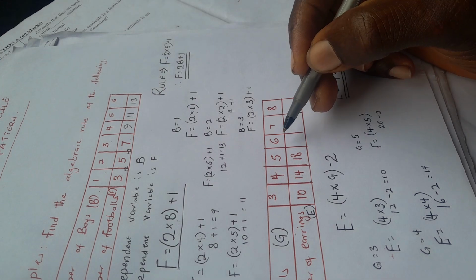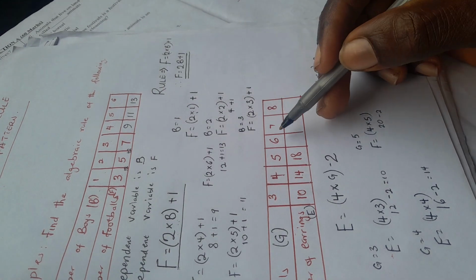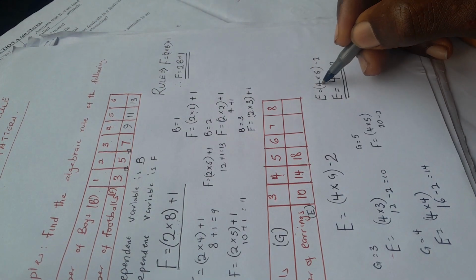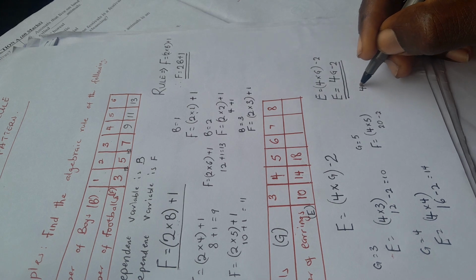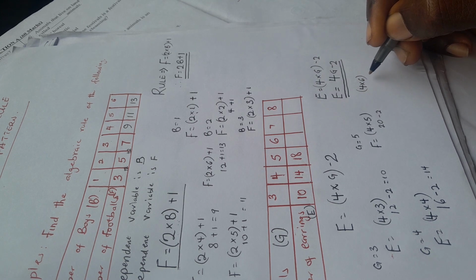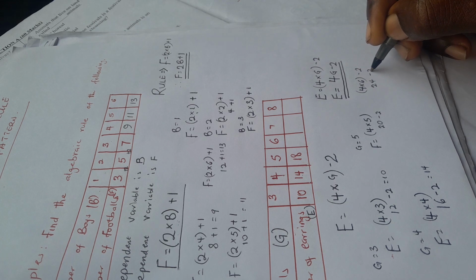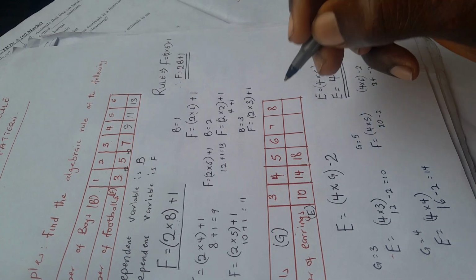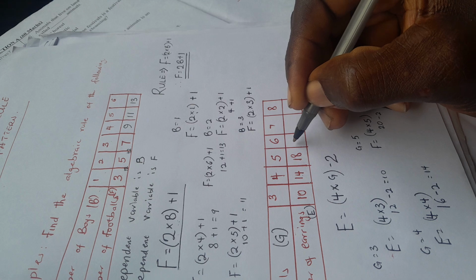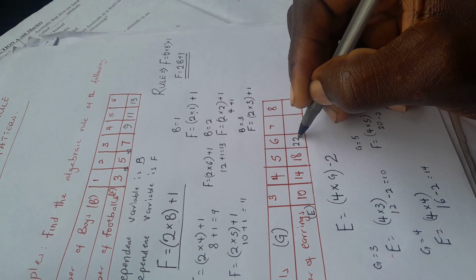So let's fill up the tables. If G is equal to 6, then 4 times 6 gives us 24. Then minus 2 gives us 22. Therefore, the value that corresponds with 6 here is 22.